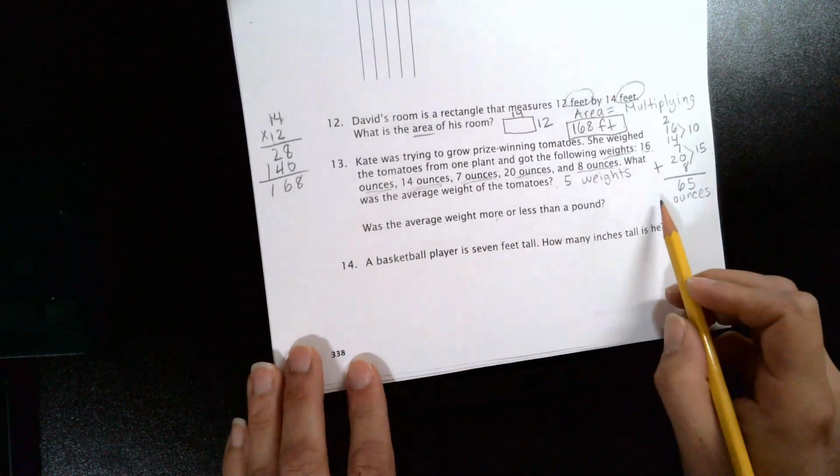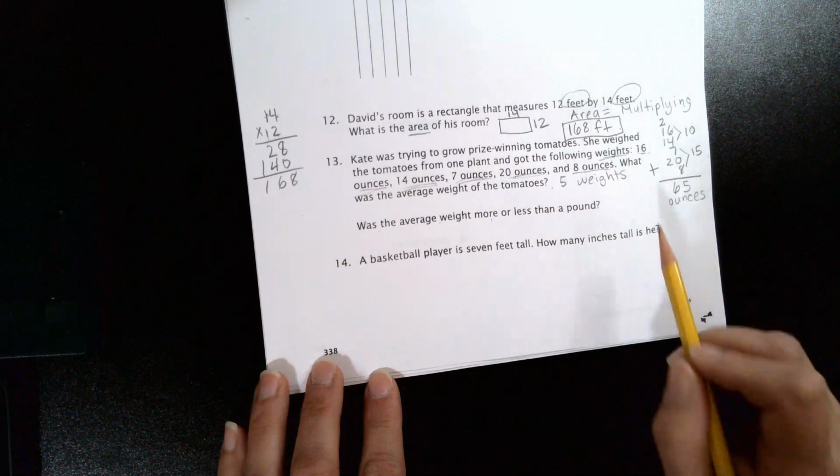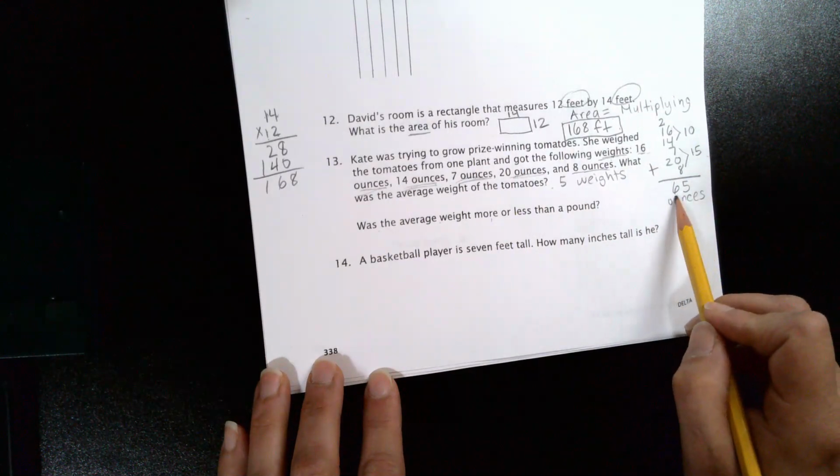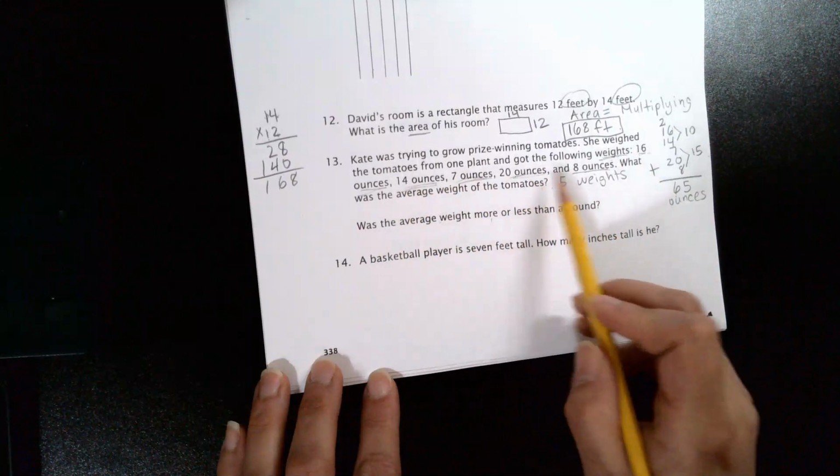But now what do we have to do? Remember, we have 65 ounces altogether, but we need the average, and in order to get the average, we have to divide by how many different items there were.